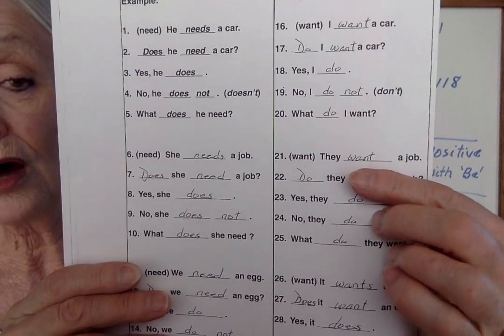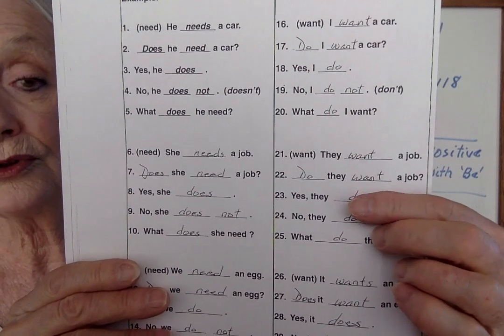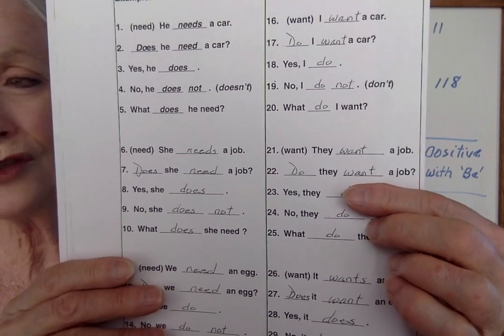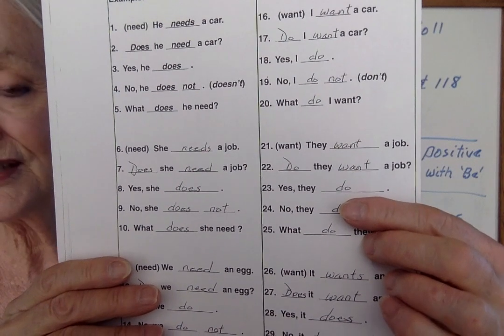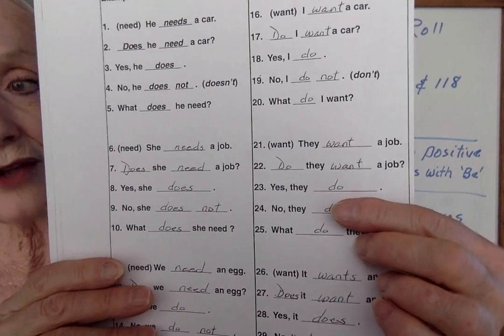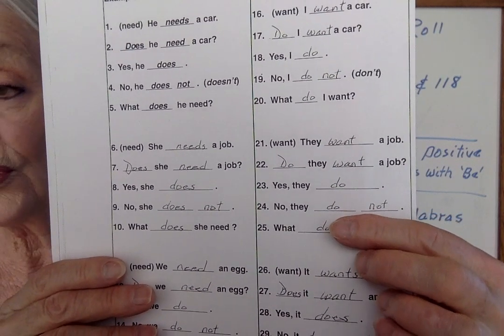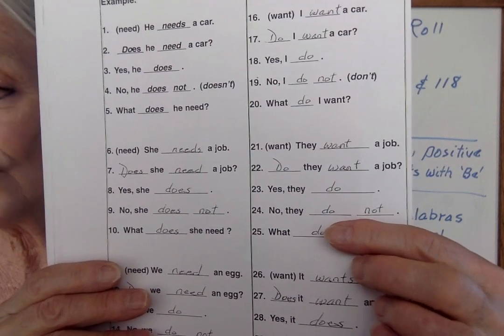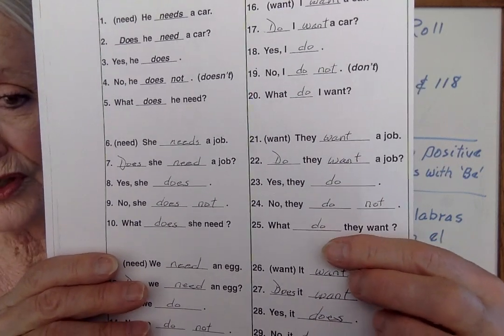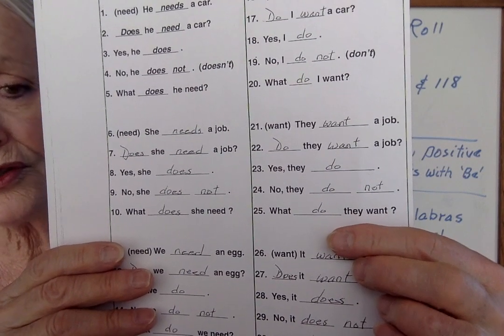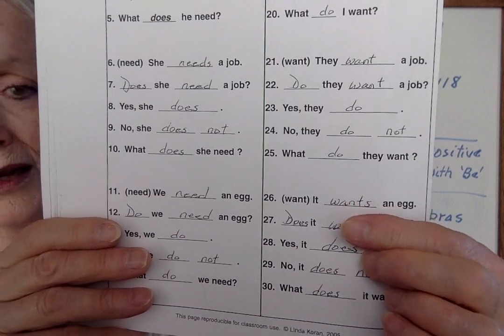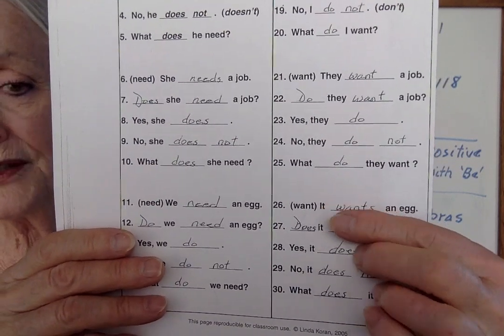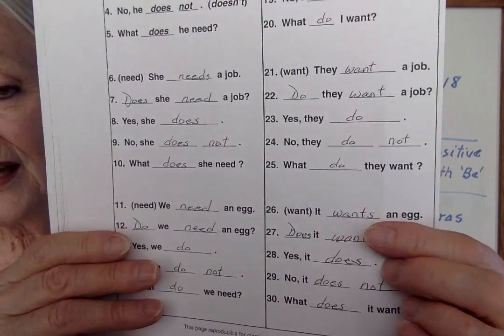They want a job. 22, do they want a job? And 23, yes they do. Or no they do not. Also no they don't. 25, what do they want? And then 26, using want again, it wants an egg.